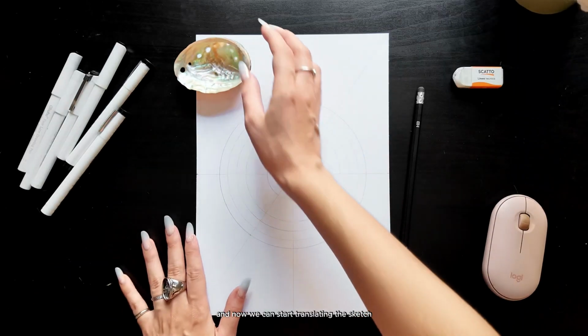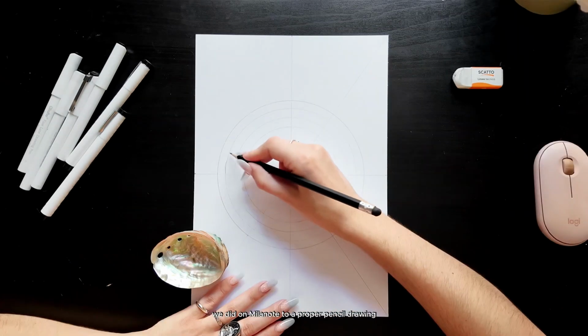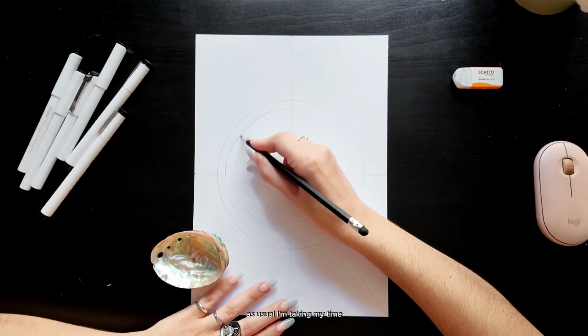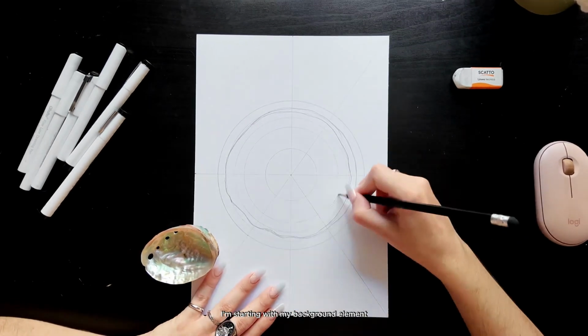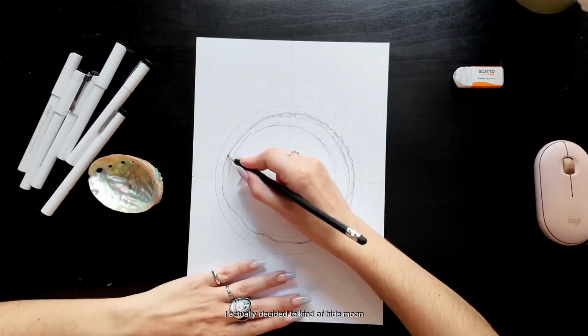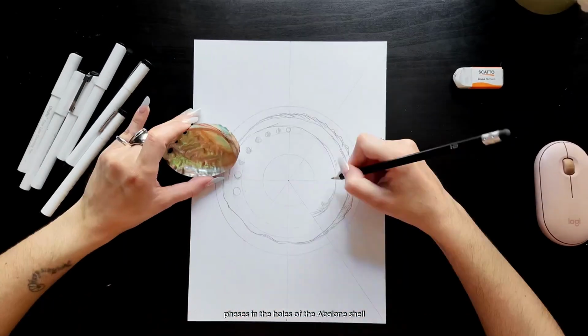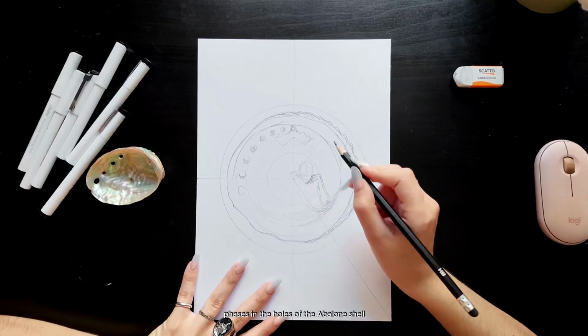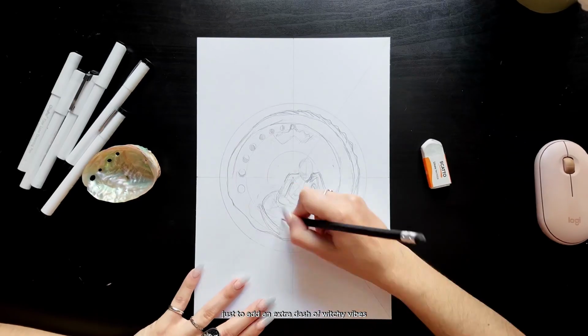And now we can start translating the sketch we did on Milanote to a proper pencil drawing. As usual, I'm taking my time. I'm starting with my background element. I actually decided to kind of hide moon phases in the holes of the abalone shell just to add an extra dash of witchy vibes.